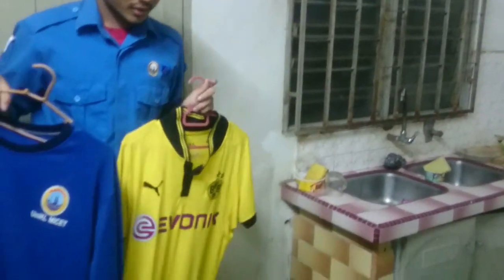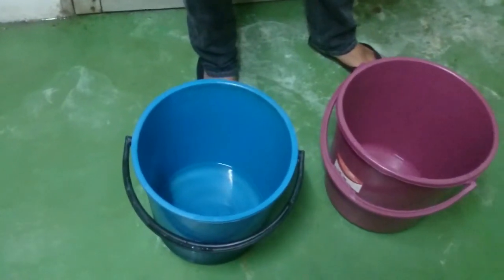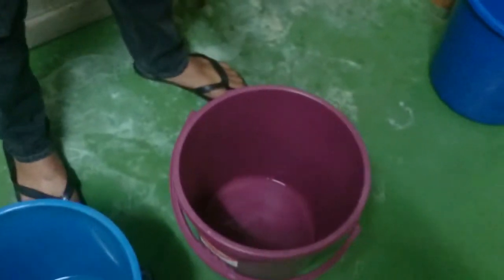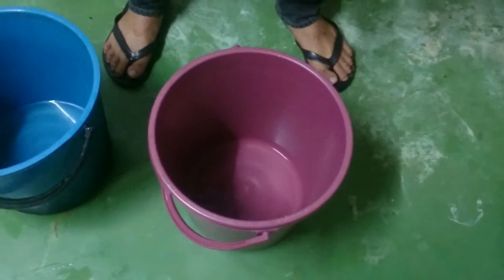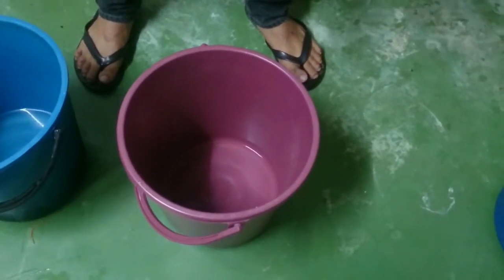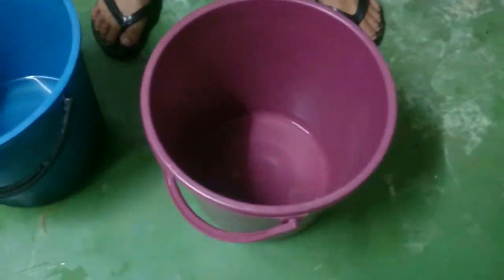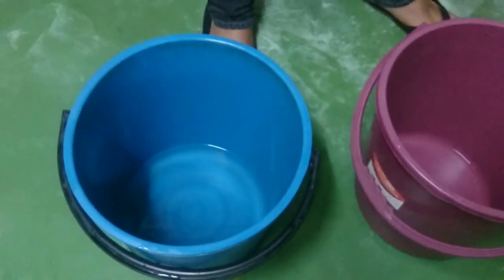yellow shirt. On the other observation, as you can see here, the water inside the blue pail is more if we compare it with the water inside the red pail. This is because the water inside the red pail is lost due to the evaporation process, while the water inside the blue pail is not lost because it only depends on the air humidity inside the house. So that is all.